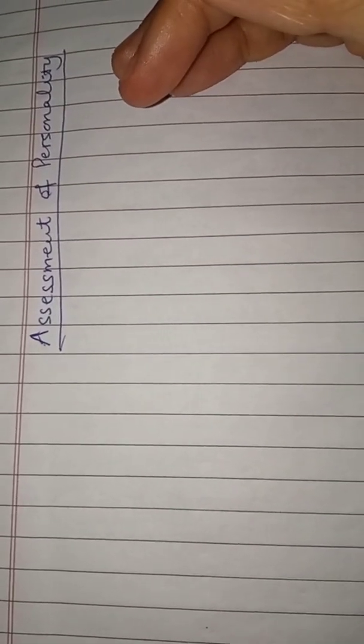Till now, we talked about the meaning and definition of personality with its factors and types. Then we discussed different theoretical approaches given by different theories, like the type approach, type cum trait approach, humanistic approach, social learning approach, and developmental approach. This is the last part of the personality topic.